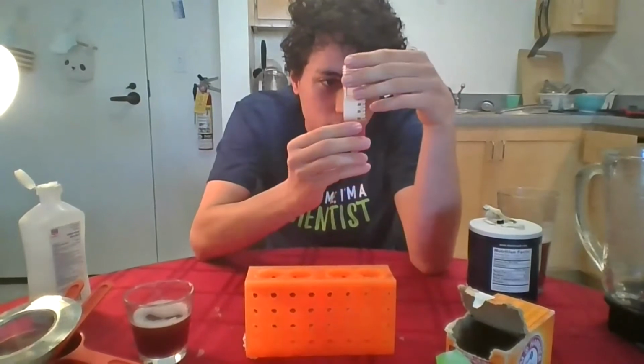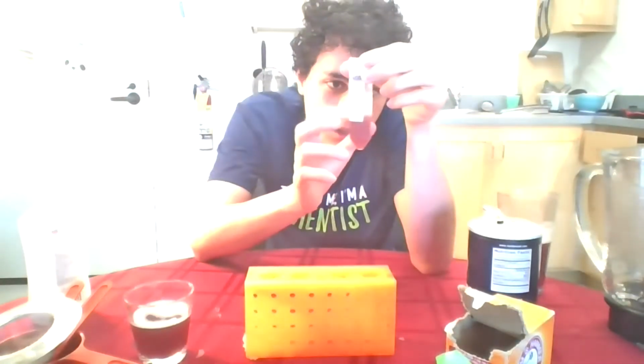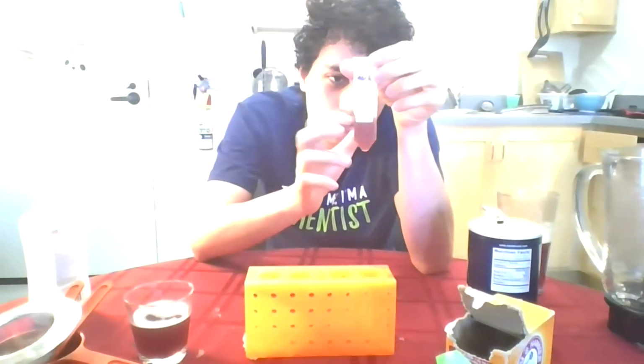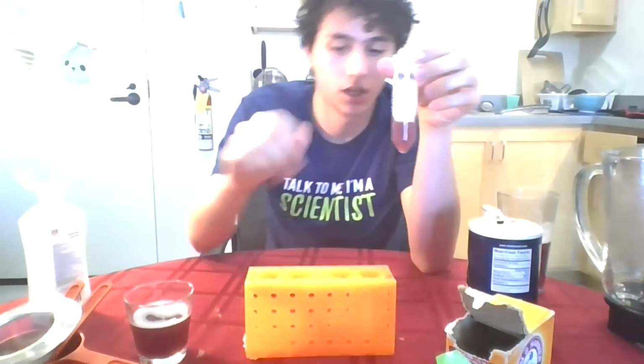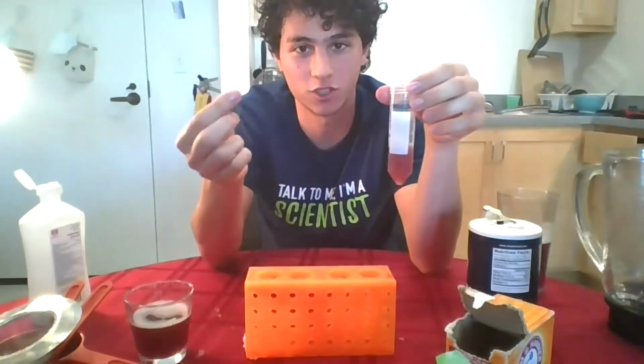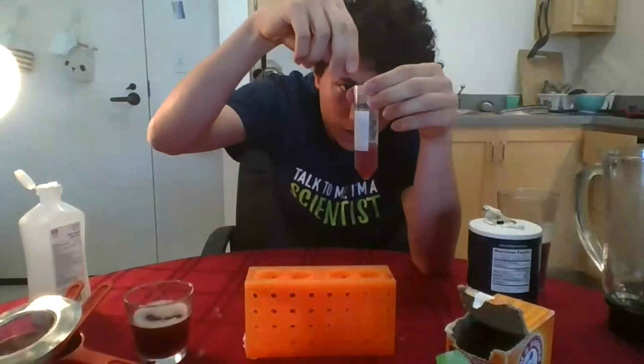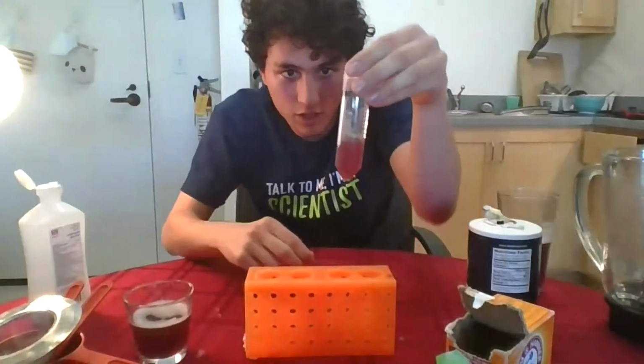So I'm going to hopefully shake it so I can start to bring it up. And I have a hook here. It's just a paper clip that I modified to be a hook, and I'm going to use it. And there it is. Actually, I think you can see it right now.